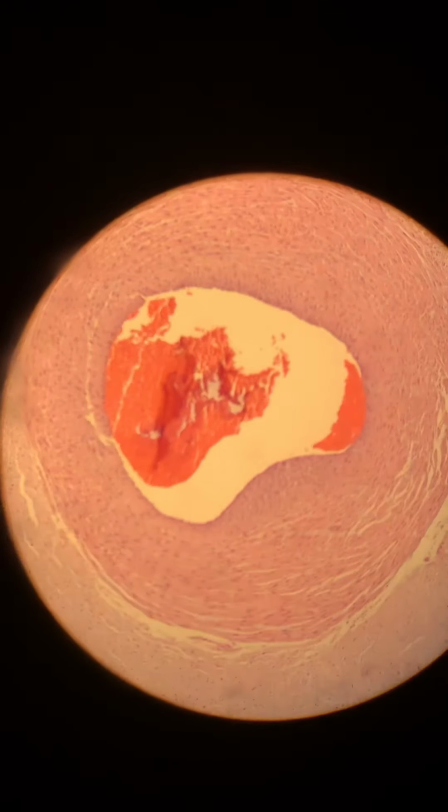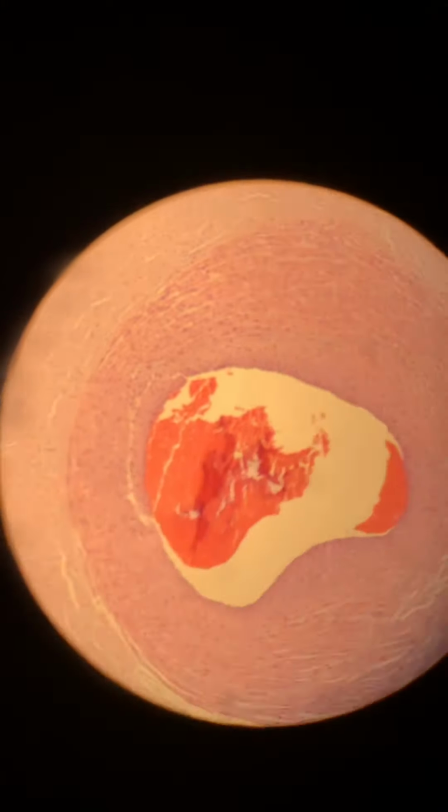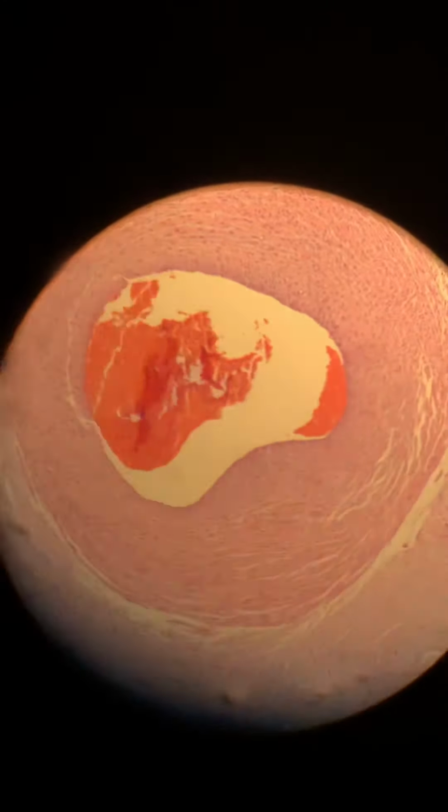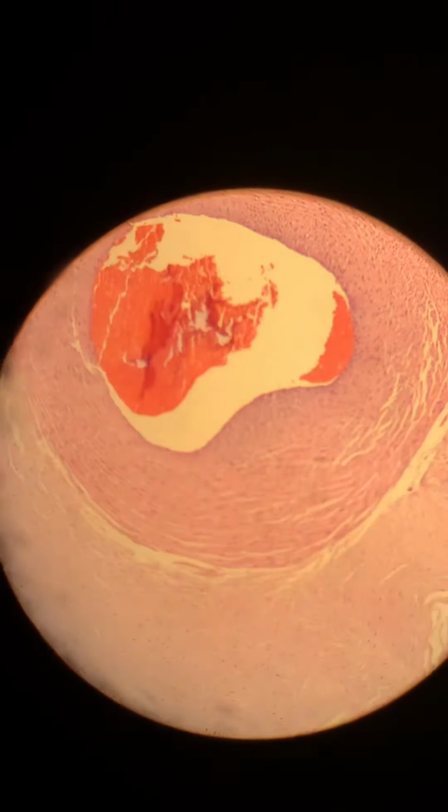As I scan around, there is one vessel. There's the second vessel. And there's the third vessel. And you can see all three vessels are very normal, without evidence of inflammation. Okay, so that's part one. We're going to go to the next slide.